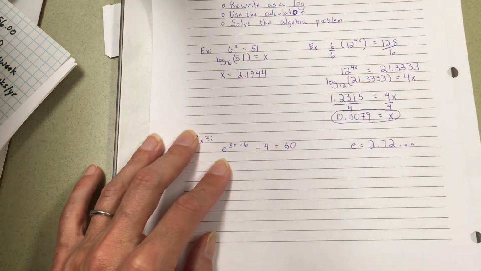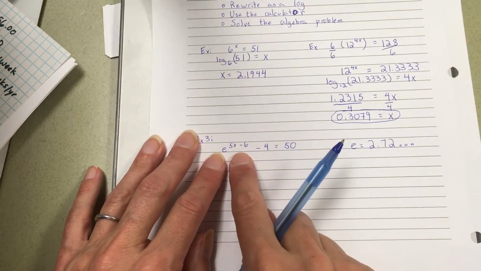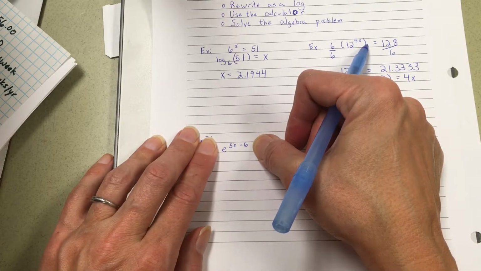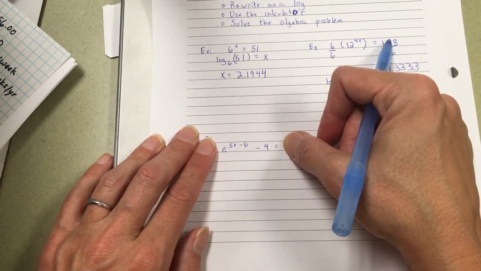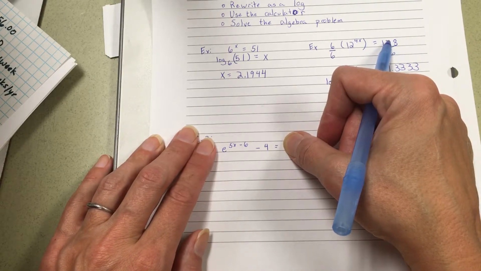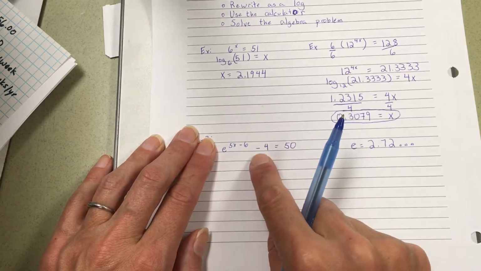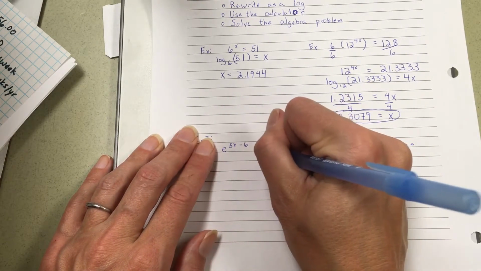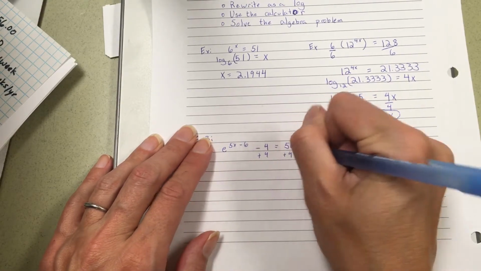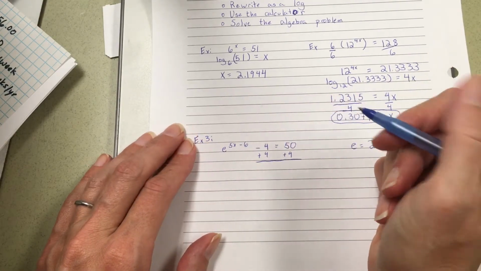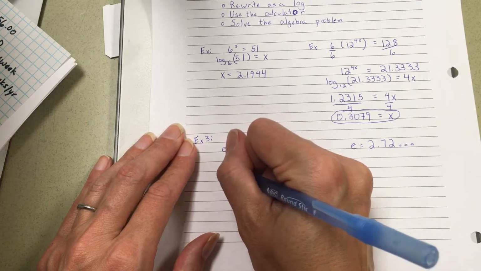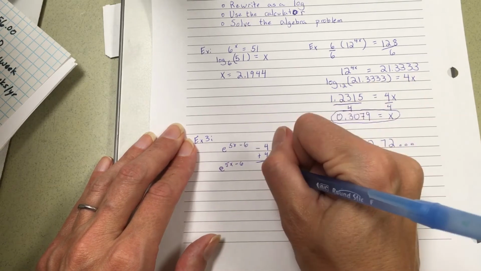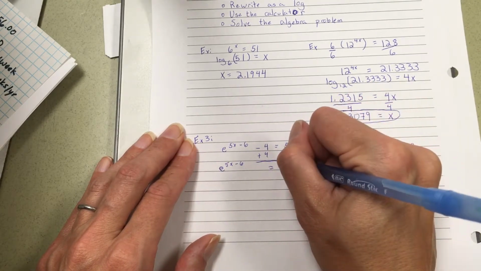So when we go to rewrite this, the first thing we got to do is isolate the exponential. Well, this piece right here is the exponential, e to the power 5x minus 6. So what else is on the same side of the equal sign with it? Hopefully you said this minus 4 that's not in the exponent. So we're going to add 4 to both sides. That leaves me on the left with e to the power 5x minus 6, and on the right side, 54.